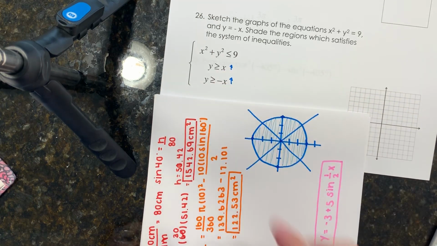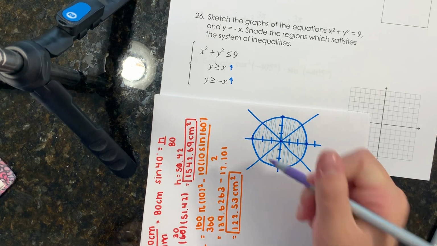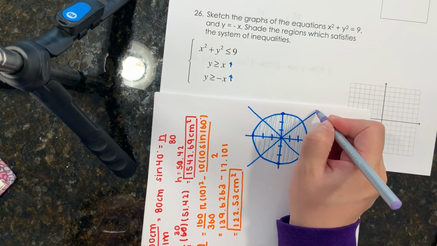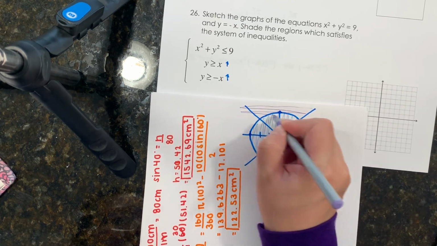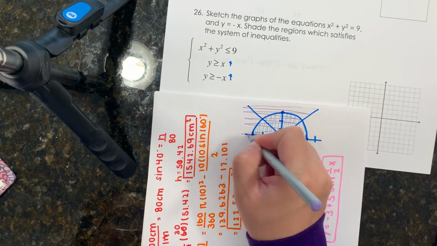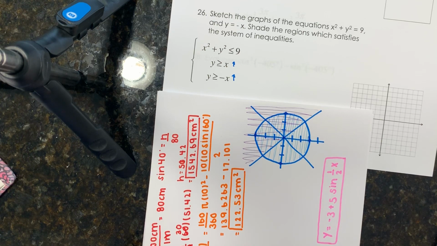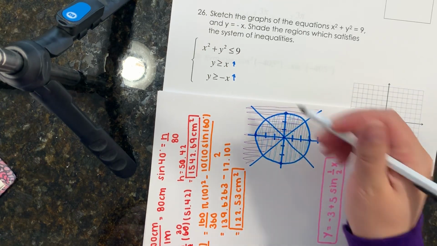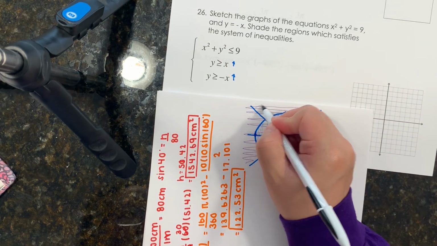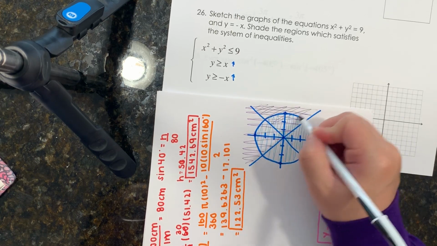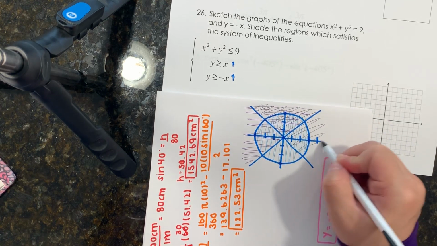Now for this one, I'm going to shade everything above the positive line. So everything above the positive line would be everything here. And then my last one would be to shade everything above my negative line, which would be here.